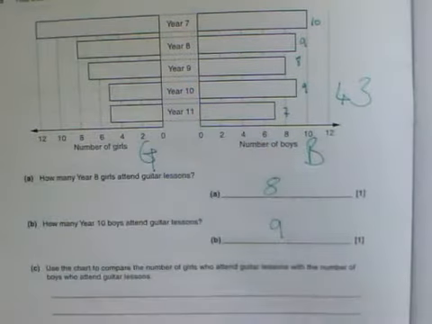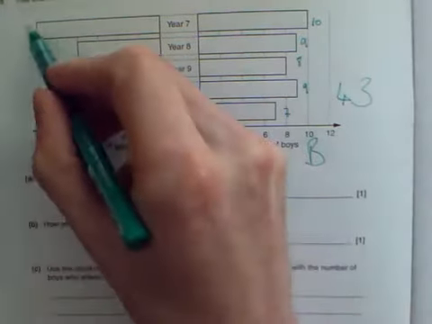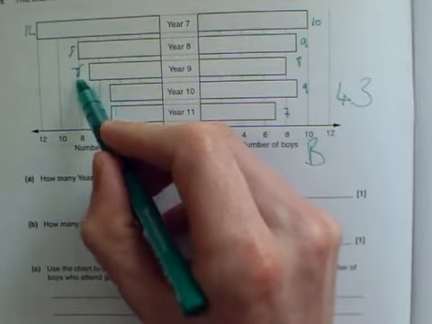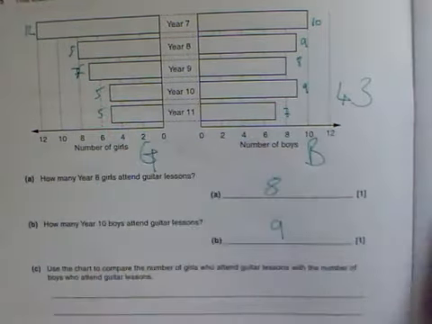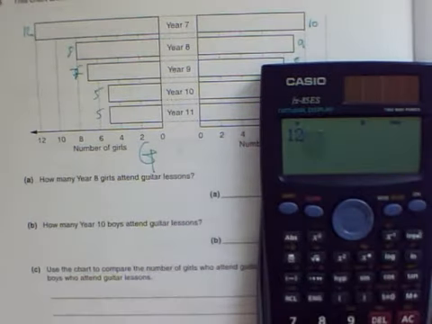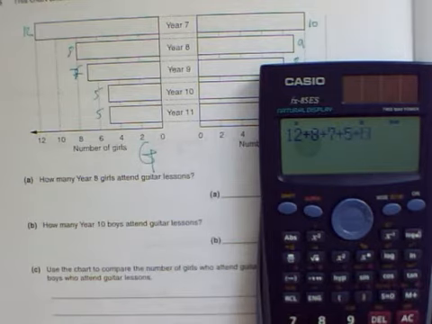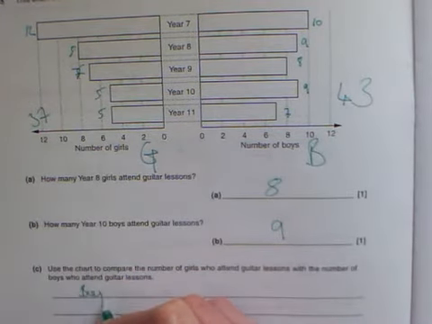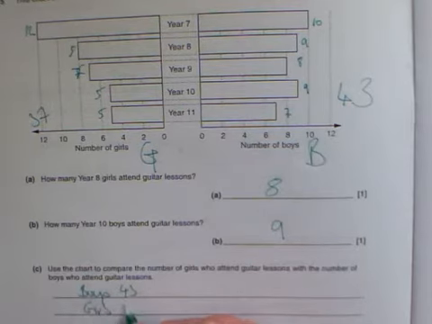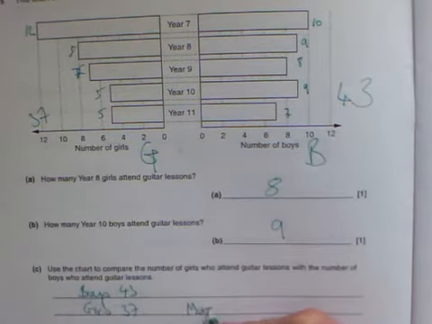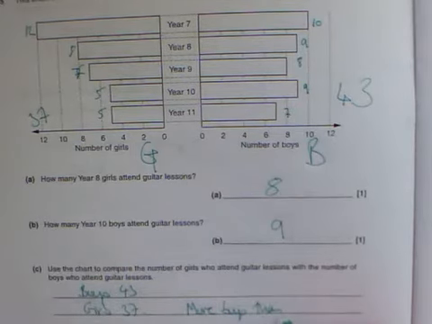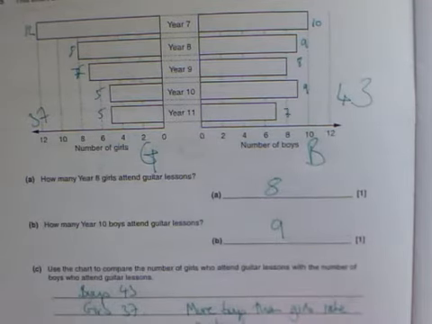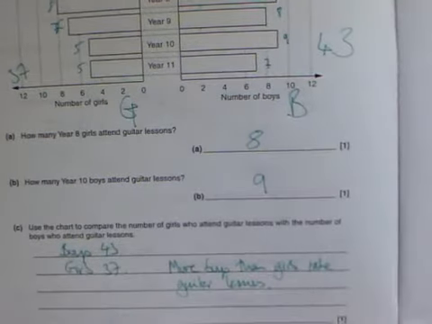Then for the girls, we've got 12, 8, 5, 7, 5, and 5. So let's add those up. 12 plus 8 plus 7 plus 5 plus 5 equals 37. Okay, so boys 43, girls 37. Make a little statement: more boys than girls take guitar lessons. Right, there you go, job done.